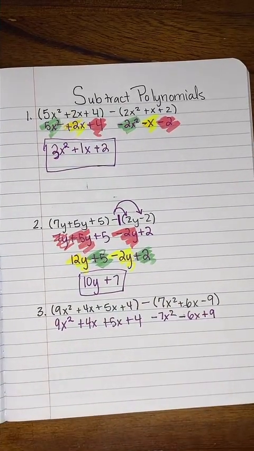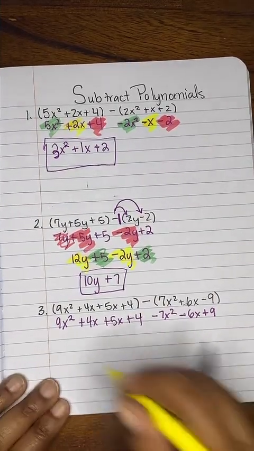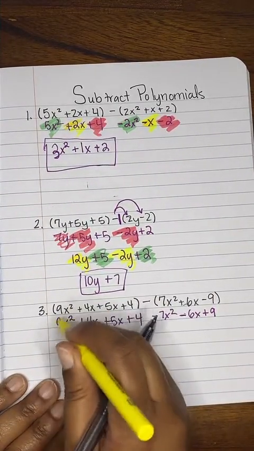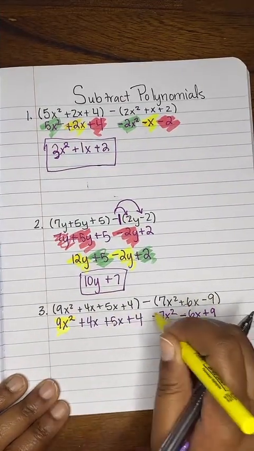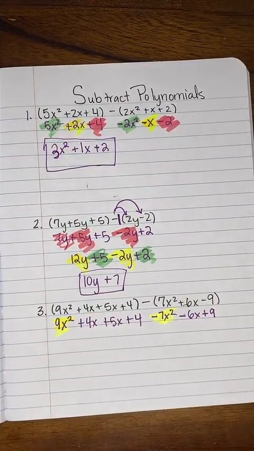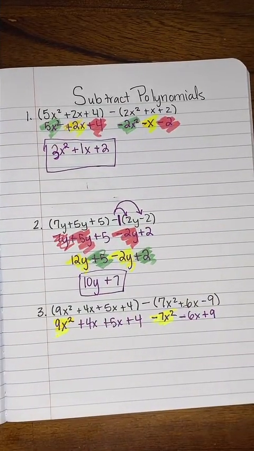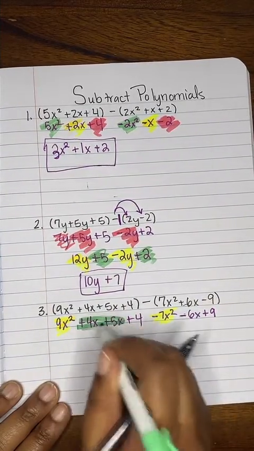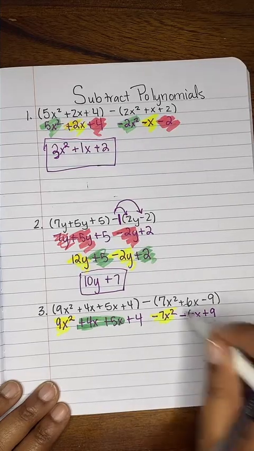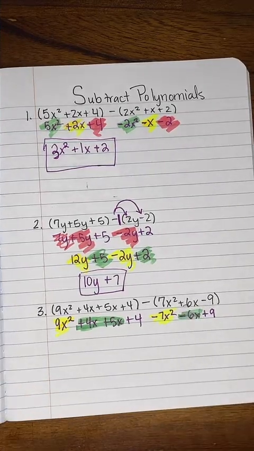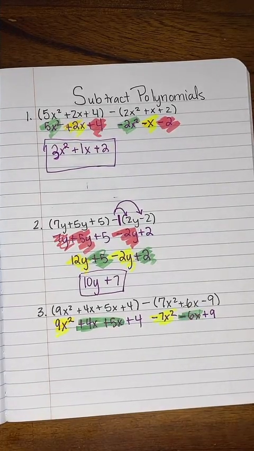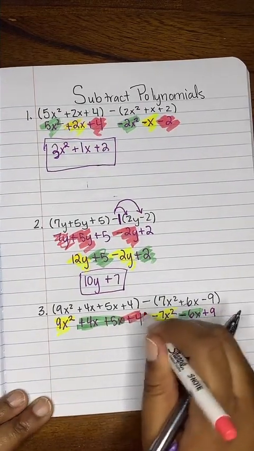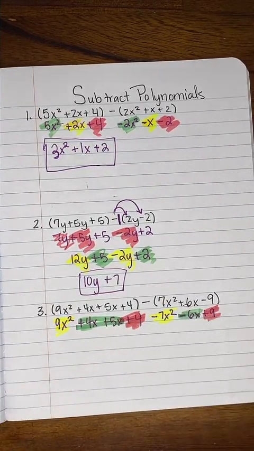Okay, and now I'm going to start highlighting my like terms. So I see 9x squared minus 7x squared. And then we have these plus 4x plus 5x and a negative 6x. And then we have a plus 4 and a plus 9.